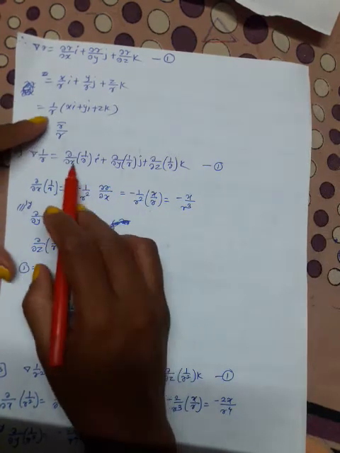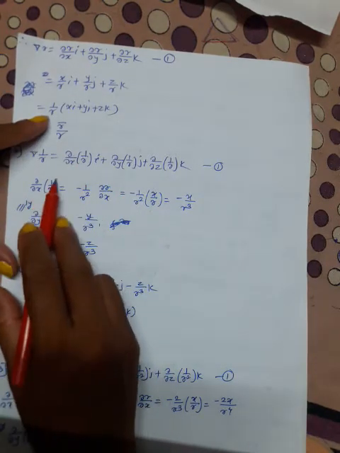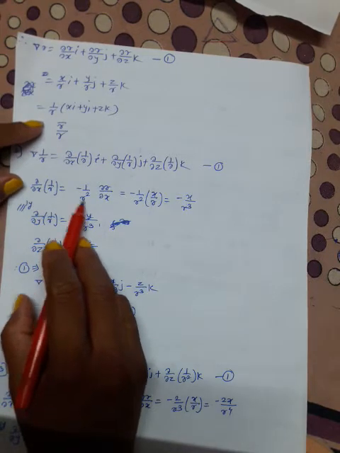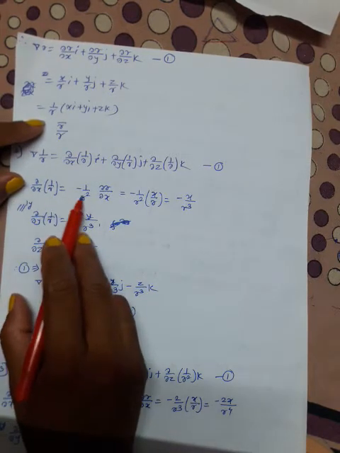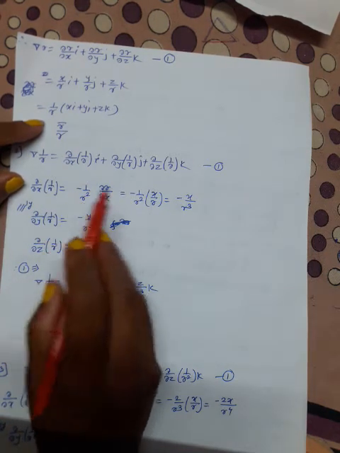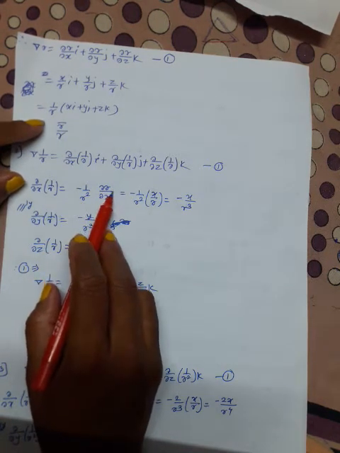Now we have to calculate first this dou by dou x of 1 by r. First the derivative of 1 by r should be written down. The derivative of 1 by x is minus 1 by x square. That's why its derivative is minus 1 by r square into r derivative should be multiplied by chain rule of partial derivative.